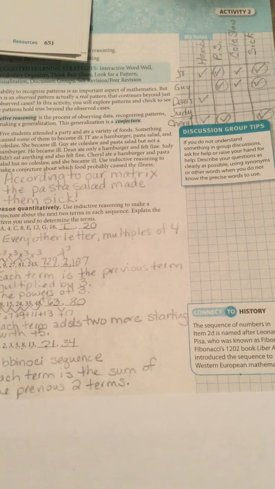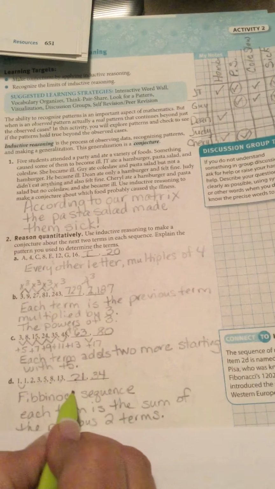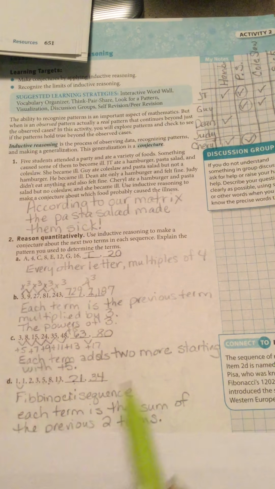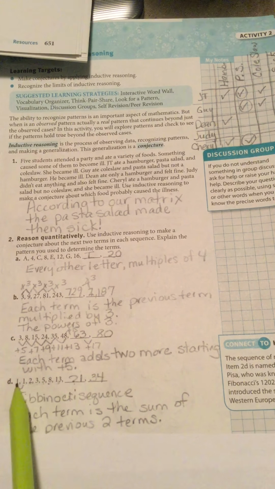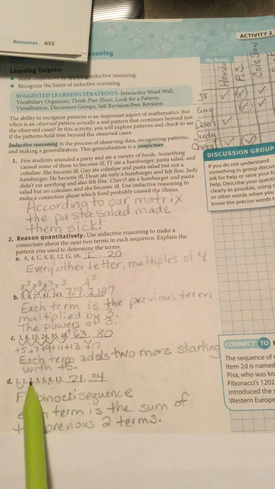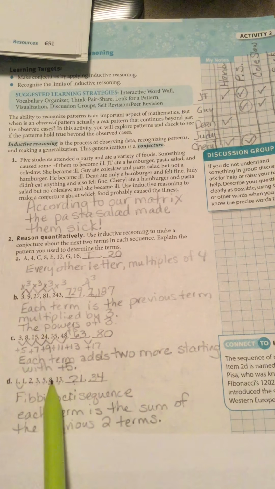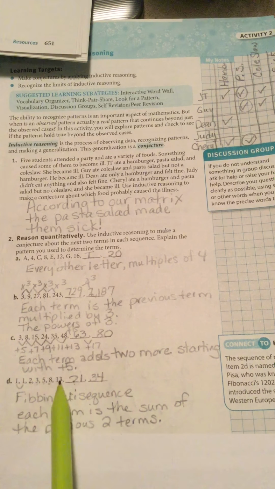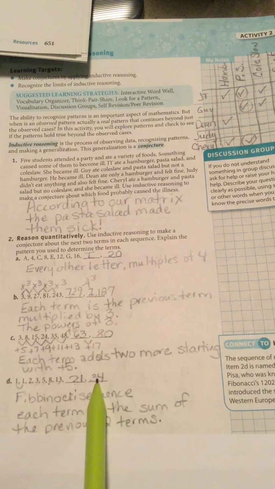And then here on letter D, you might have recognized this as a pretty common sequence. This has a name. It's actually called the Fibonacci sequence. Oops, 2 C's and an I. This is the Fibonacci sequence where each term is the sum of the 2 terms in front of it. So 1 plus 1 is 2, and 1 plus 2 is 3, and 2 plus 3 is 5, and 3 plus 5 is 8, 5 plus 8 is 13. 8 plus 13 gives you 21, and 13 and 21 make 34.